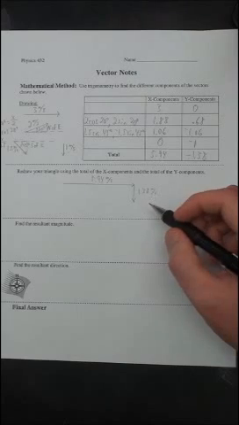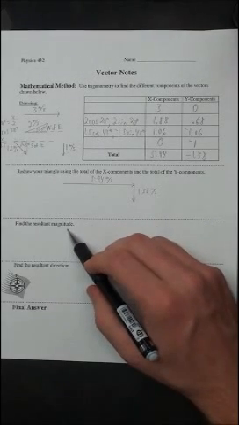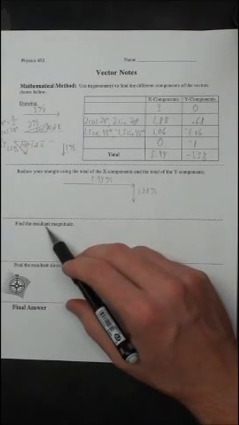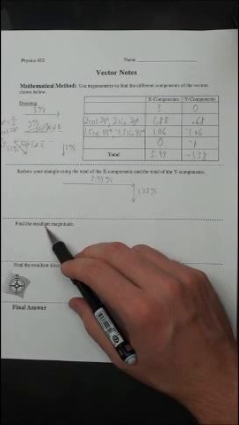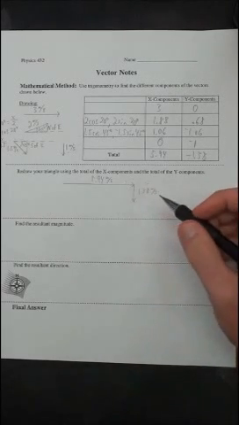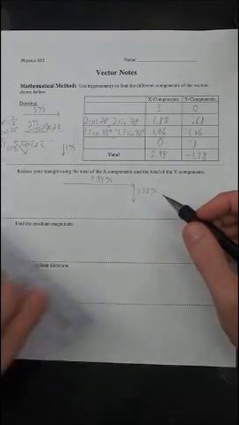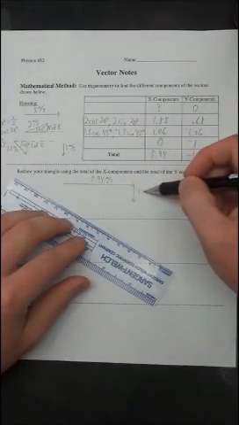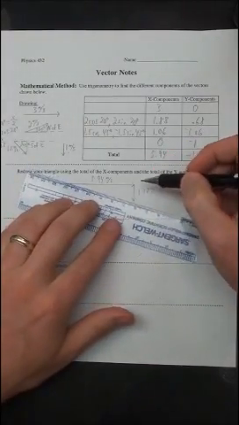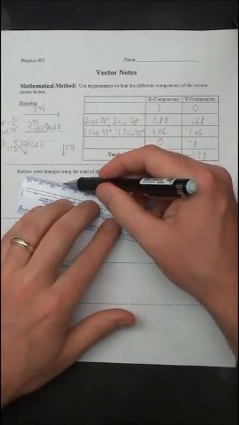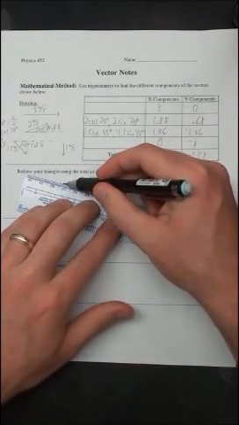Now that we've done that, we're going to find what says here, the resultant magnitude. Well, the resultant, as you should know from your notes already, is the result of adding these two vectors together. So this is the total of the x's, this is the total of the y's. To combine them, you draw the hypotenuse in.